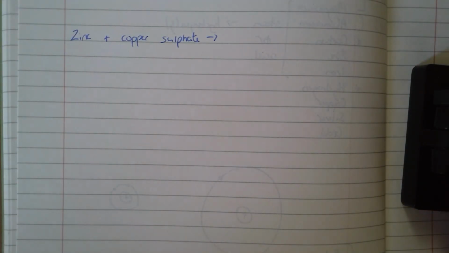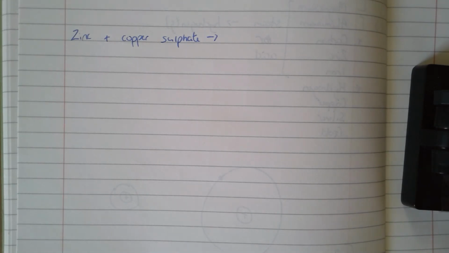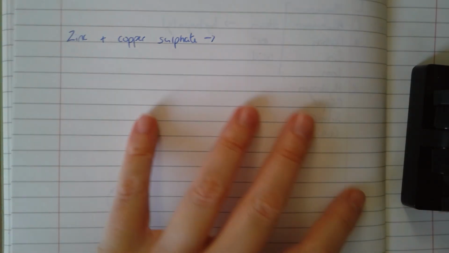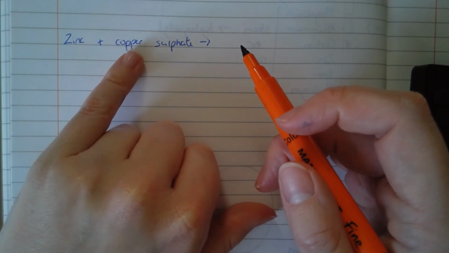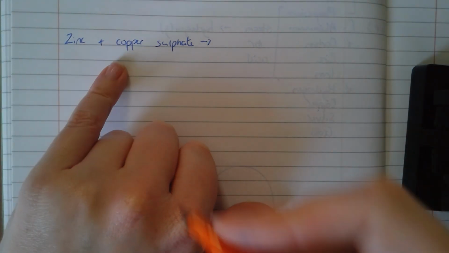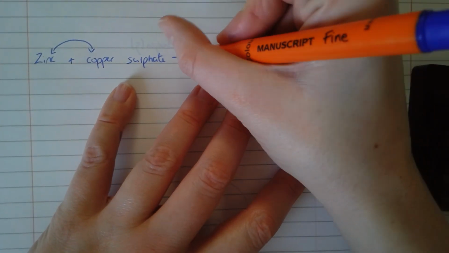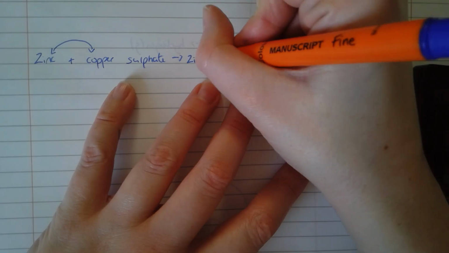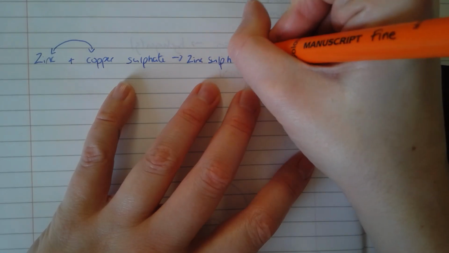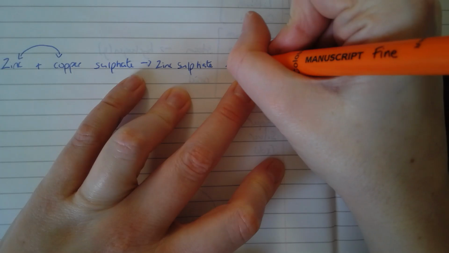All right, the next thing we're going to look at is other displacement reactions. You can use displacement reactions to confirm order of reactivity, another method. And we also need to be able to show that these are redox reactions. So I've got zinc and I've got copper sulfate. Zinc is more reactive than copper, so zinc will take copper's place. That means zinc will pair up with the sulfate, so I'll get zinc sulfate, and I will get copper.